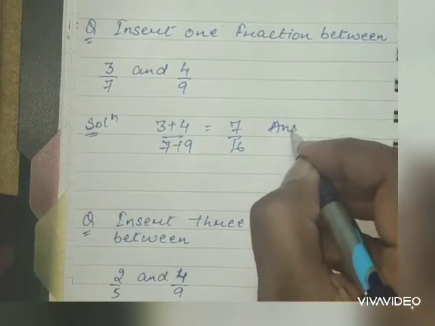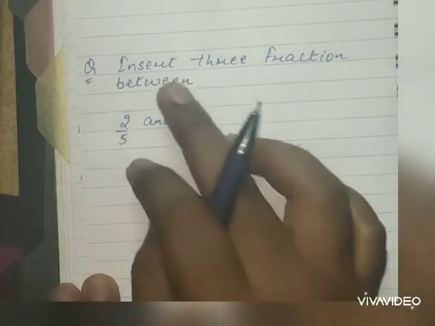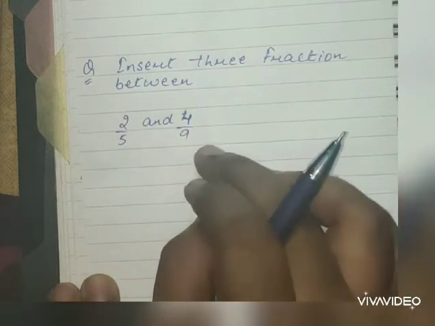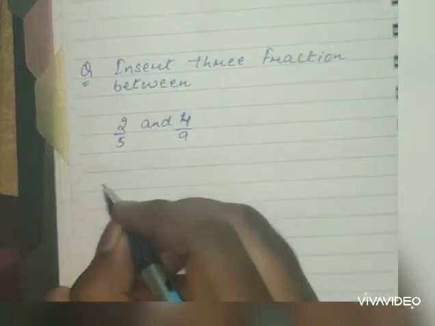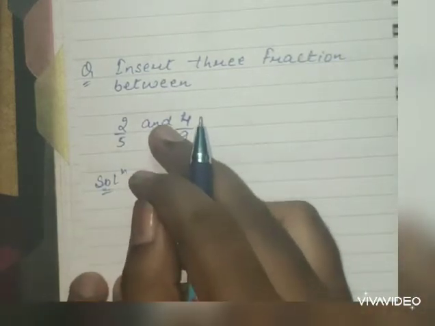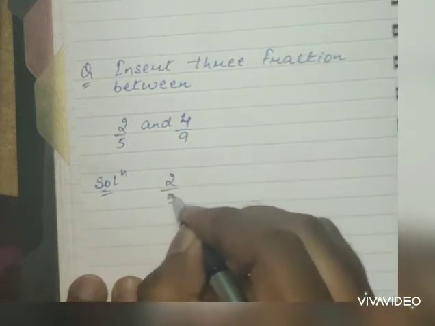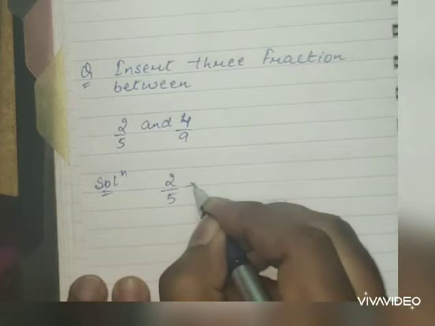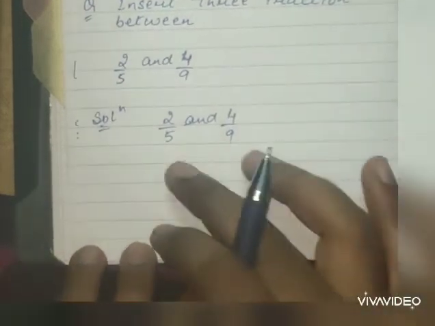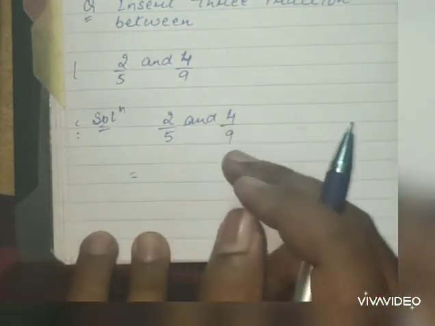Okay, now we will see with this question how to insert three fractions between 2 upon 5 and 4 upon 9. So in the first step we will find the fraction between 2 upon 5 and 4 upon 9. I have copied out the fractions between which we have to find the fraction that is coming in between.